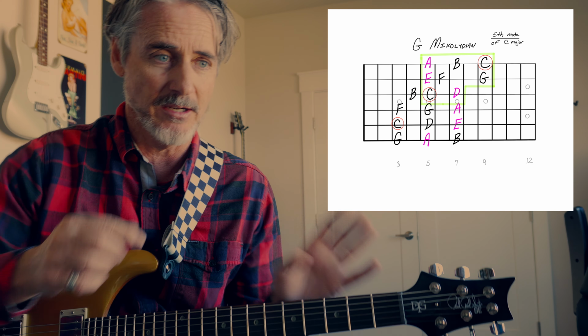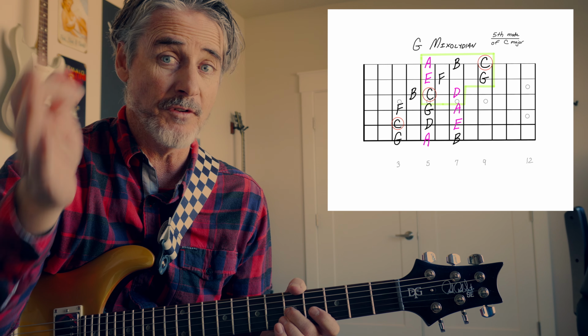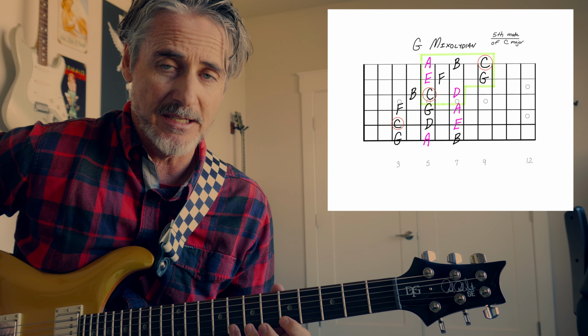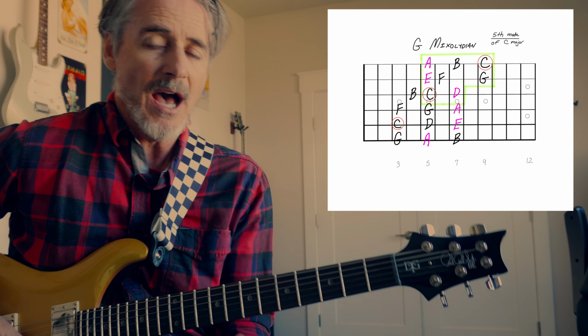Now before I get to that one, before I run that, I want you to just look at the green box around that. Here's where connecting the dots is so important. If you're blind to this, then you're not going to be as powerful of a player as you're going to want to be. But if you notice that, if I go C, D, E, F, G, A, B, C, I just ran the C major scale. Now, of course, we started from G, so we did G Mixolydian.